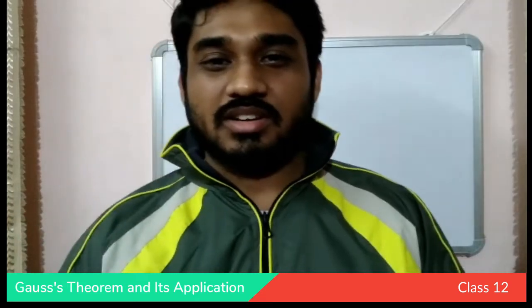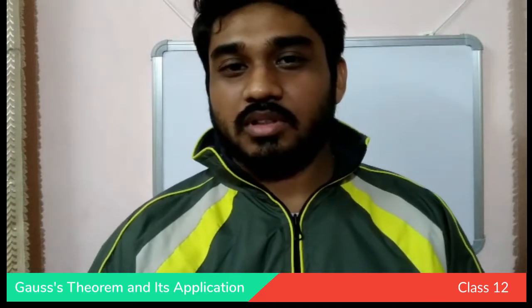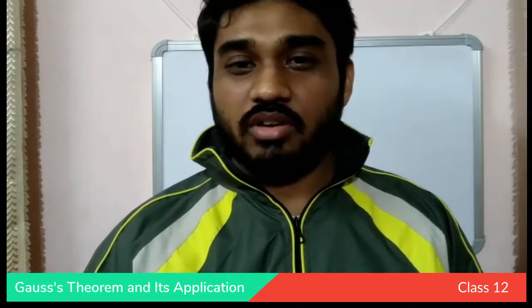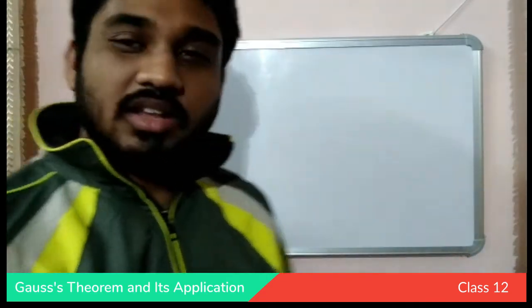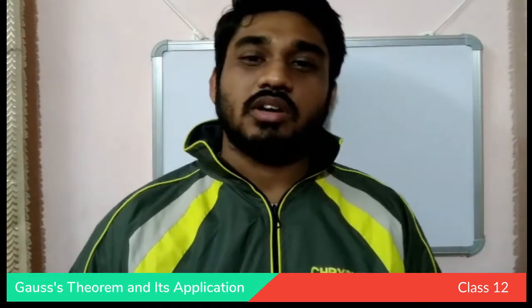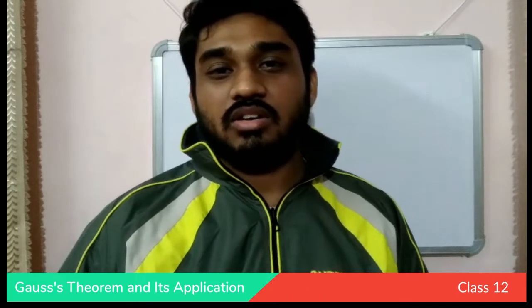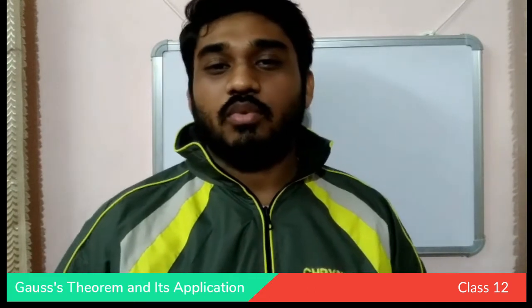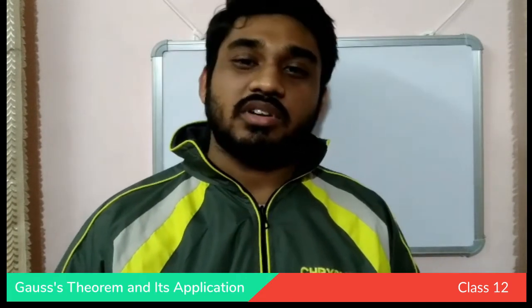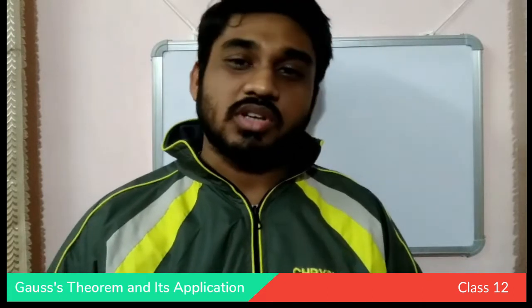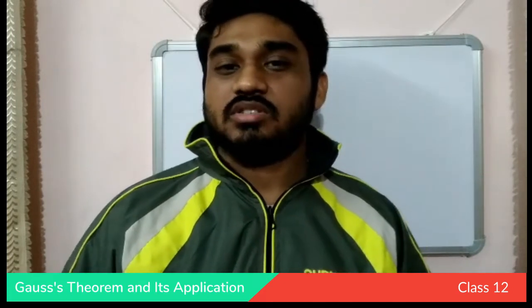Now we will discuss some applications of Gauss's theorem. As I mentioned earlier, this is called the theorem because it will help us to calculate the electric field intensity or electric field strength at some point due to an arbitrary shape, or due to some multiple charges, or whatever, due to the presence of a field.